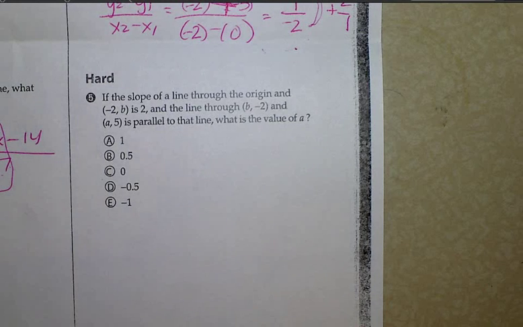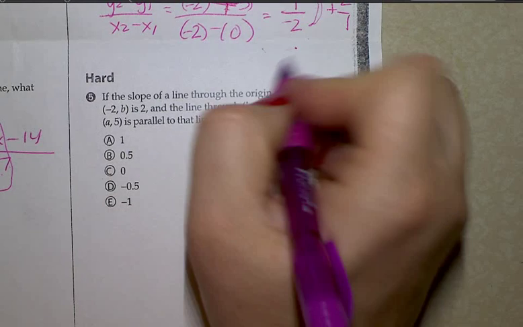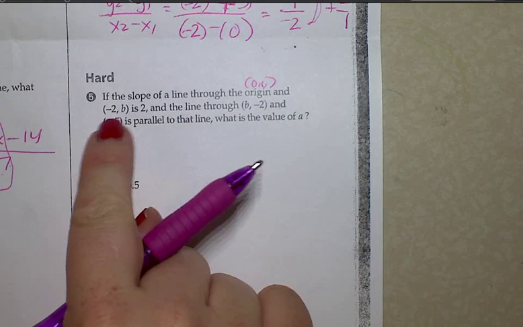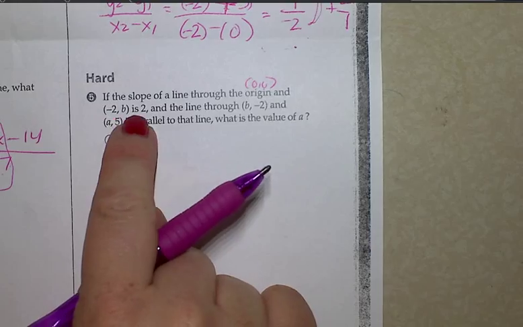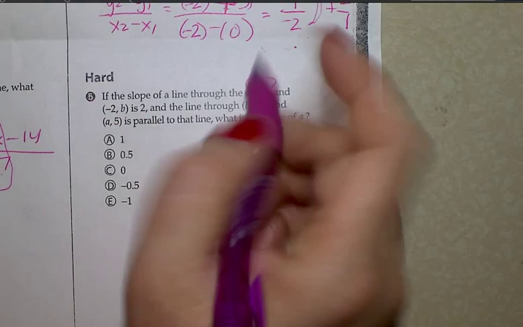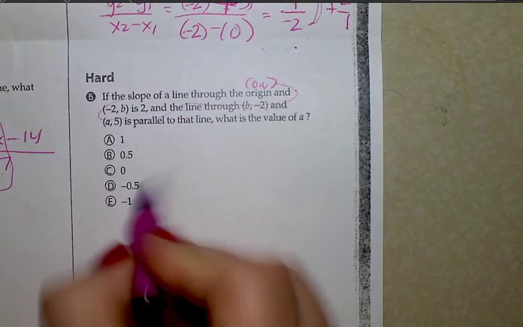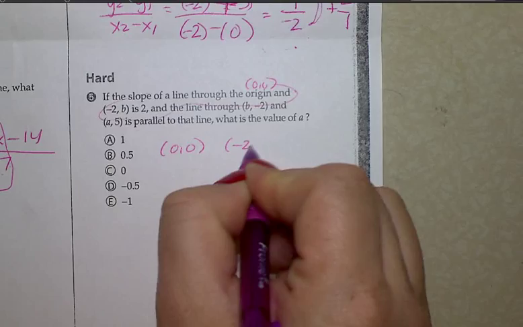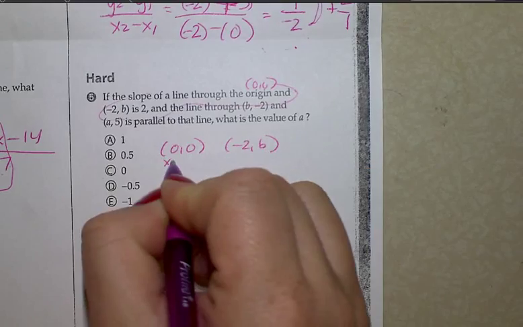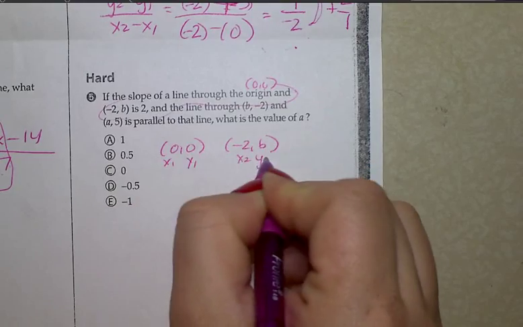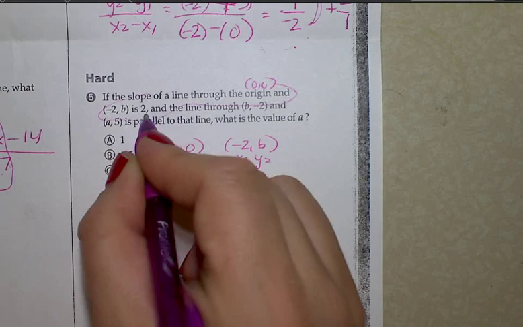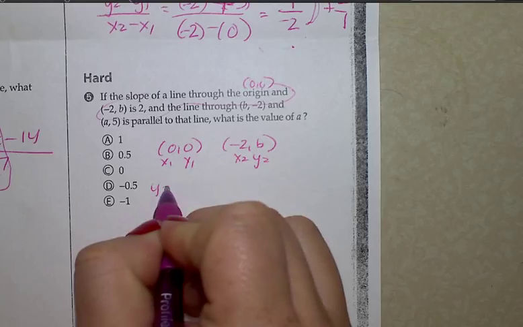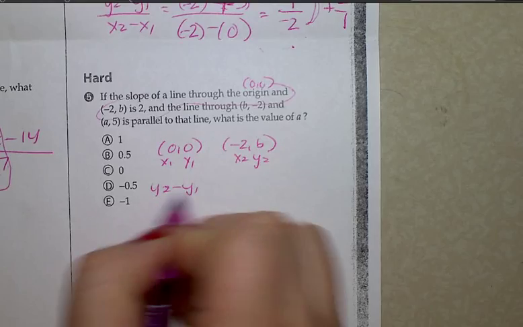If the slope of a line through the origin, so above that, let's write 0, 0, and the point negative 2, b is 2. Okay, so we have a line with a slope of 2. I'm going to write this out right now. So I have 0, 0, and negative 2, b. x1, y1, x2, y2. And this slope is equal to 2. Well, let's figure out what b is real quick. So y2 minus y1 over x2 minus x1.